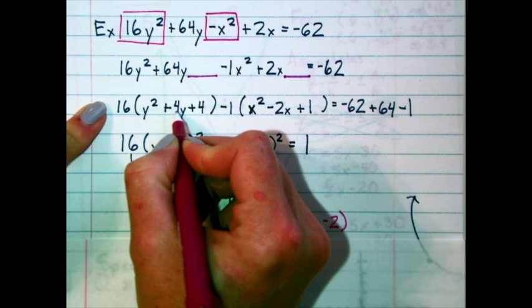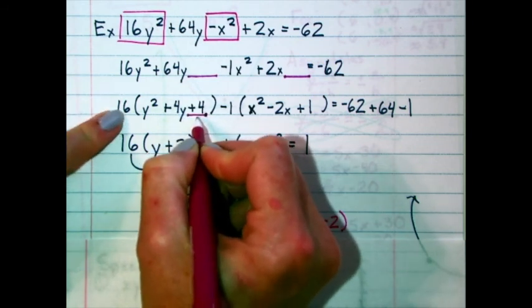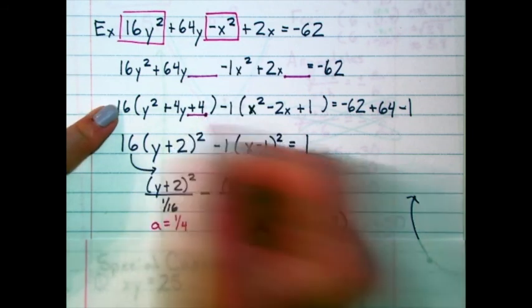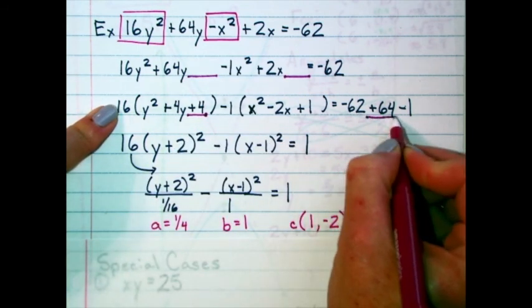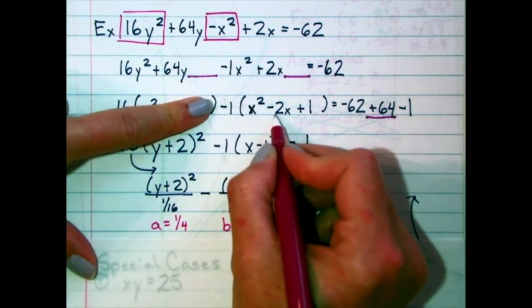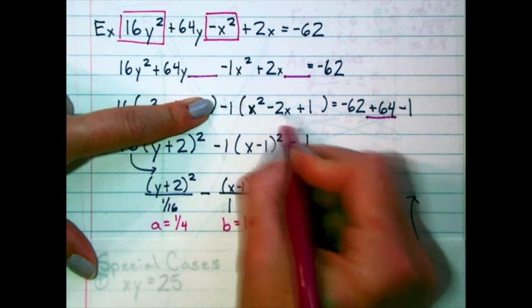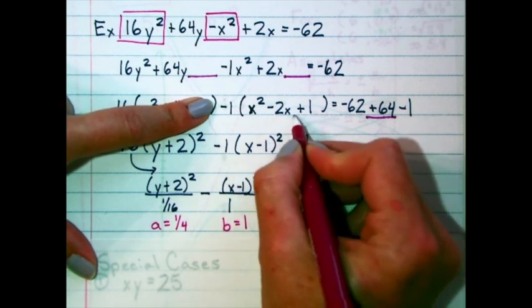Half of 4 is 2, and 2 squared is 4, so we added 4. But remember, we have to multiply by what's out front, so 16 times 4 means we actually added 64. And then for the next one, -2, if we divide that by 2, we get -1, and -1 squared is +1.